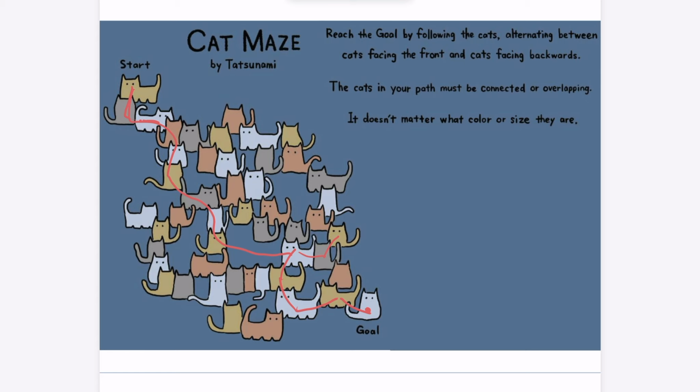There's a blue cat in the middle. Did I cheat? Yes, I did.